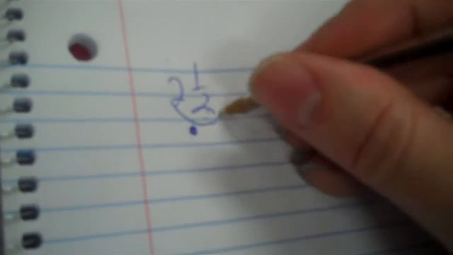First off, an improper fraction has the same denominator, 2, as the mixed number. Then to find the numerator, we find the product of 2 and 2, then you add 1 to the product, which should be 5. Easy, 5 over 2.